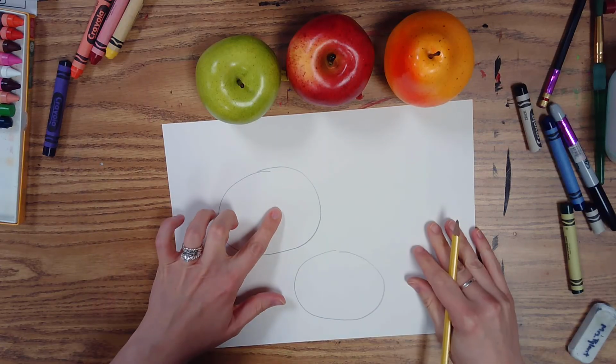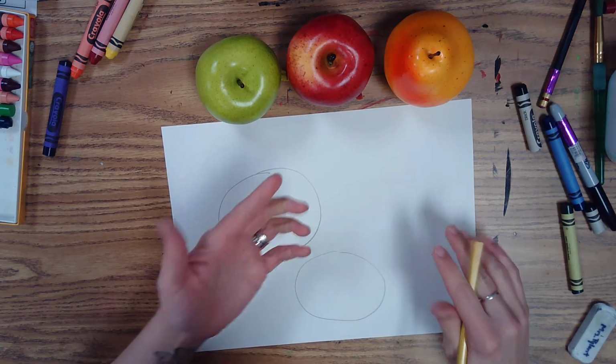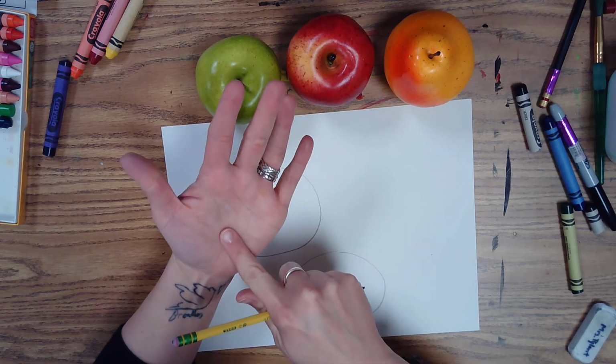Notice I'm drawing them really, really big because that's our focal point. Our focal point is the fruit. Okay, so your fruit is going to be at least the size of the palm of your hand.